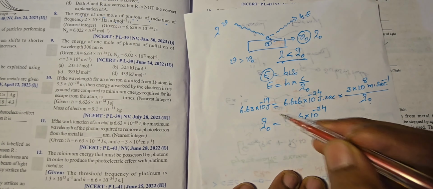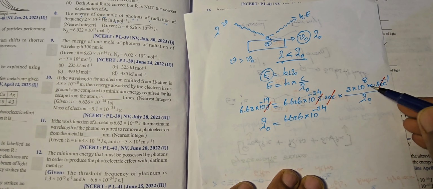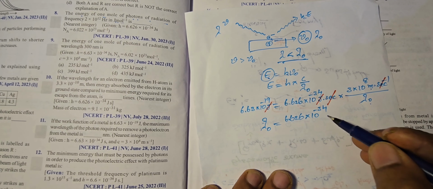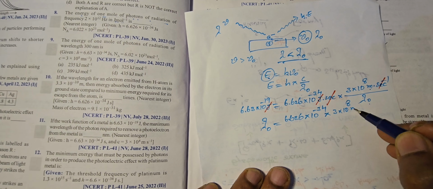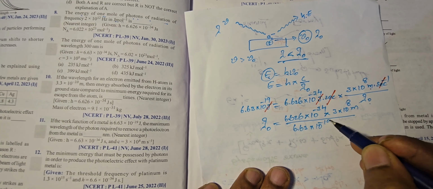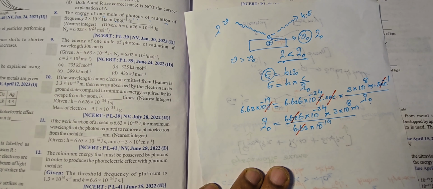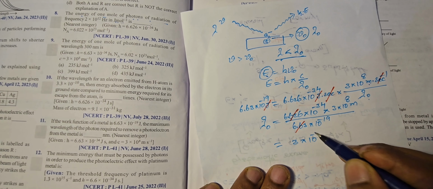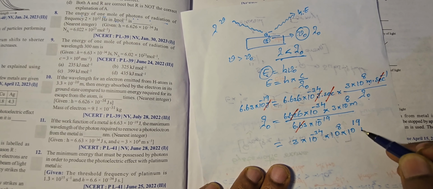What are the unit cancellations here? Joules cancelled, seconds and second inverse cancelled. Lambda naught is asked in nanometers, and here the meters are present. First simplify this value: 6.626 into 10 power minus 34 into 3 into 10 power 8 meters by 6.63 into 10 power minus 19. 6.63 almost cancels. What remains is 3 into 10 power minus 34, 10 power 8, 10 power 19 meters.